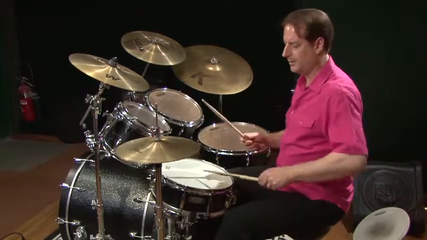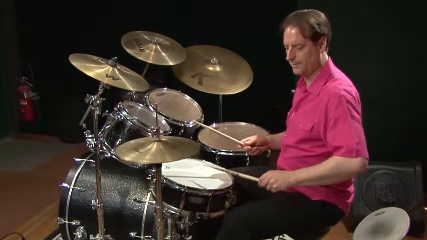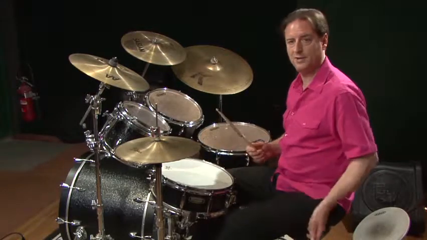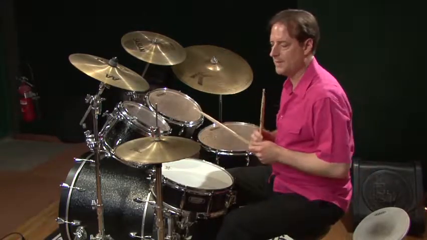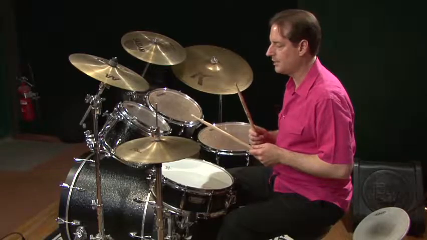See how I'm doing it? The ghost notes are about this high, and then the main notes are that high. So keep this kind of thing in mind too. It'll sound a lot more professional.